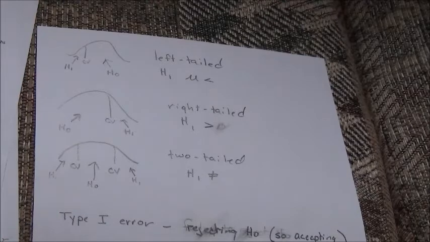So first, just to remind you, if you are doing a left-tailed test where your alternative hypothesis is the mean is less than something, if you look at my drawing there, that means the alternative hypothesis will be to the right of the critical value and your null hypothesis would be to the left of the critical value. If you are doing a right-tailed test where your alternative hypothesis is a greater than, then your null hypothesis is going to be to the left and your alternative hypothesis would be to the right.